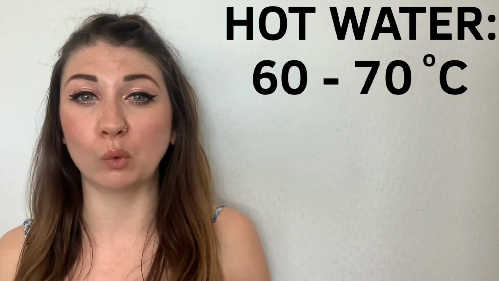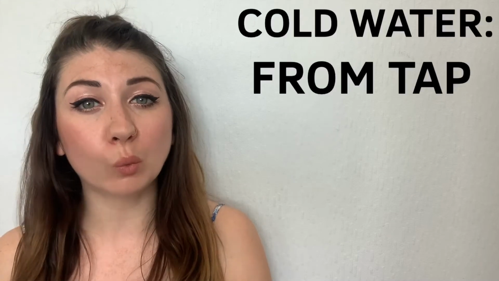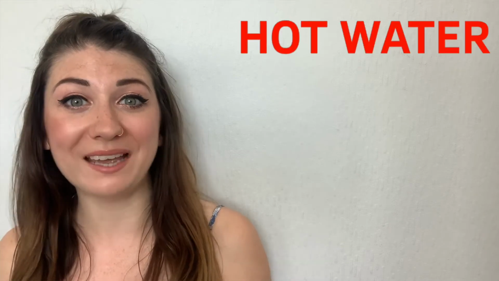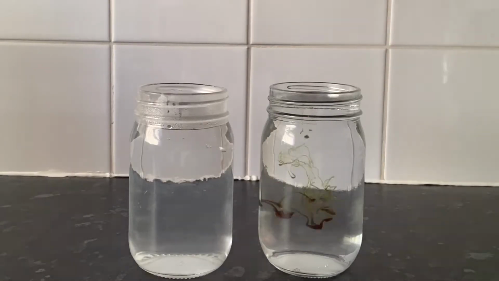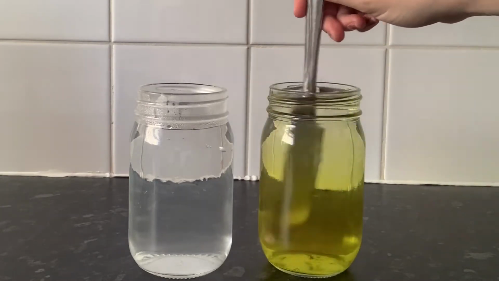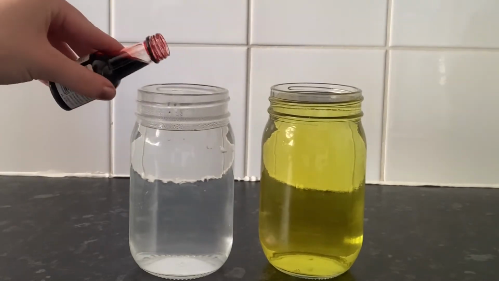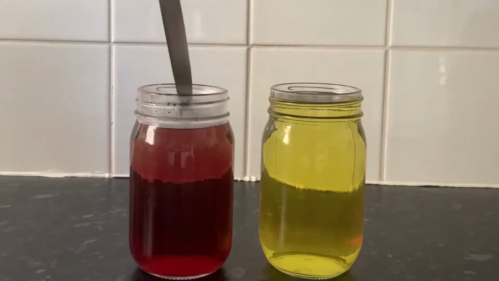Alrighty, let's start then. So grab a glass of hot water, to stop the kettle just before it boils, and a glass of cold water. And now in my test, I'm going to be dyeing the hot water red and the cold water green. Here we go, dyeing the cold water green. Give it a little stir. And the hot water red. So you have the hot water on the left and the cold on the right.